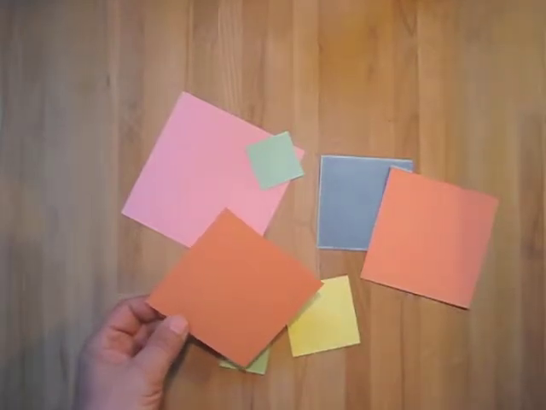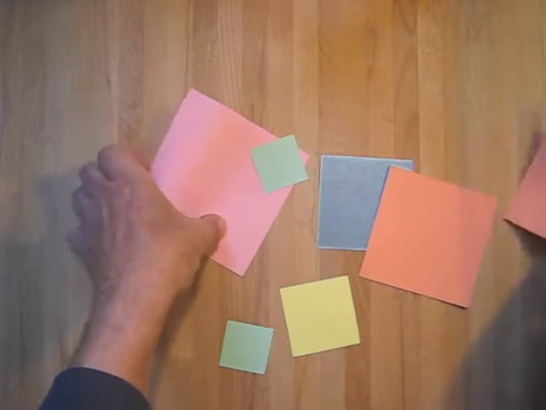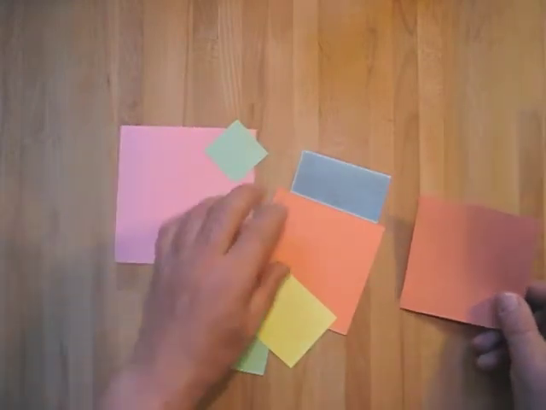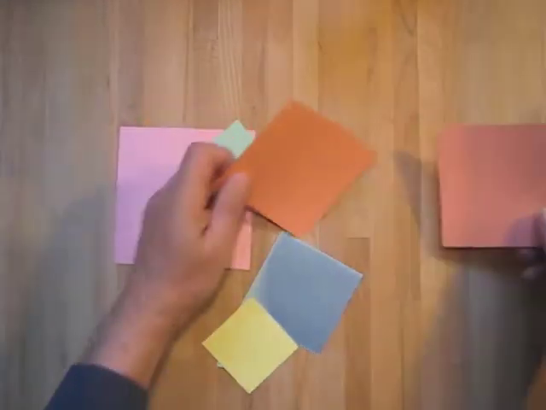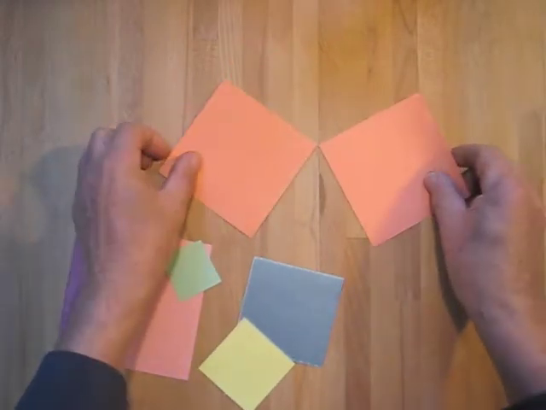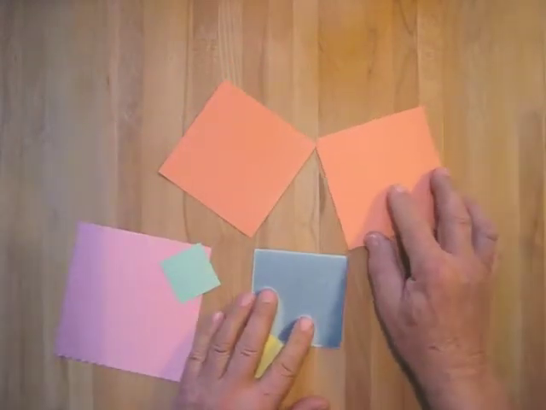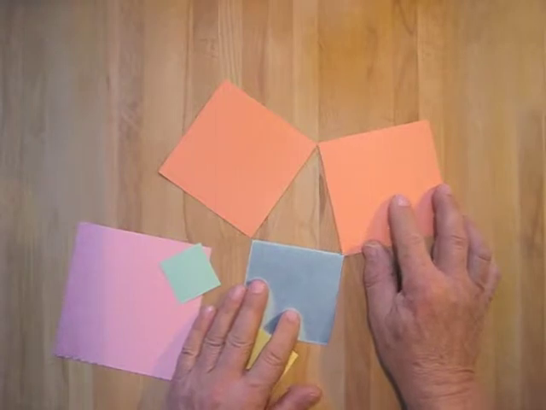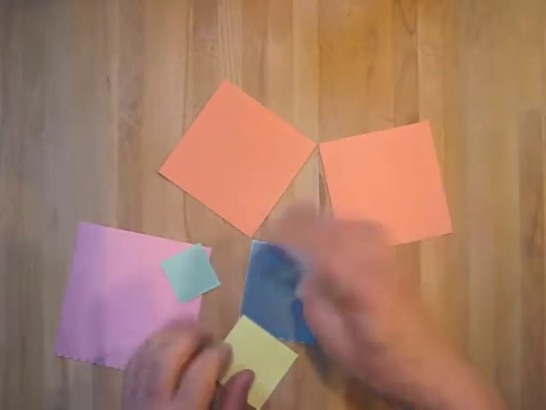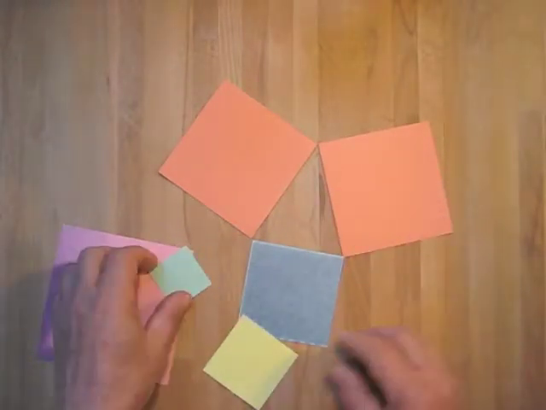Okay, I've got a set of different size squares here. What I'm going to do is try putting some squares together like this to make a triangle shape on the inside between them. Okay, so there's one triangle we can make.